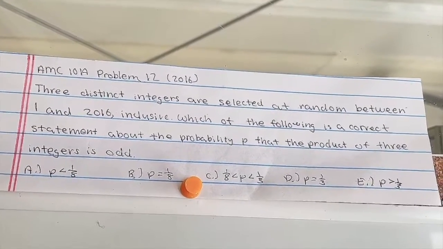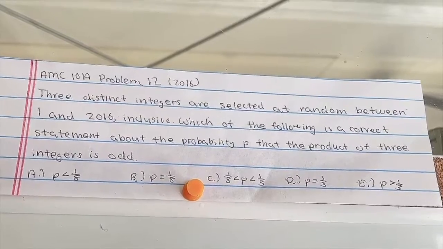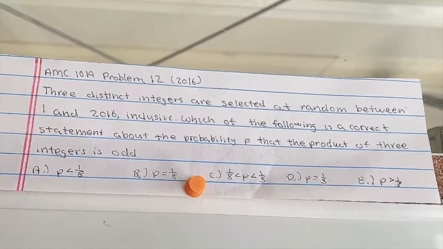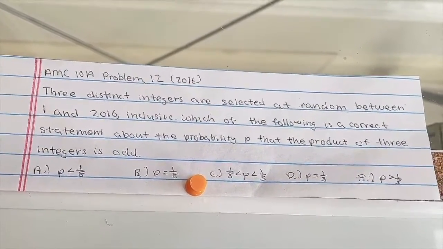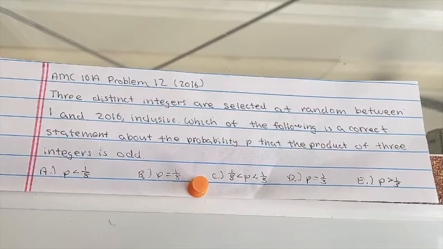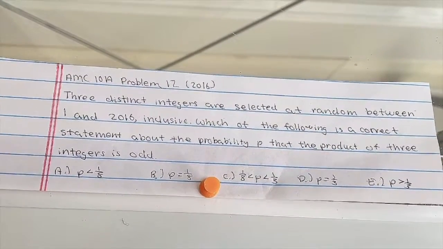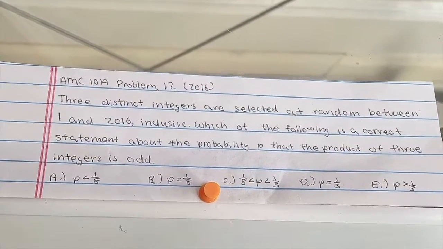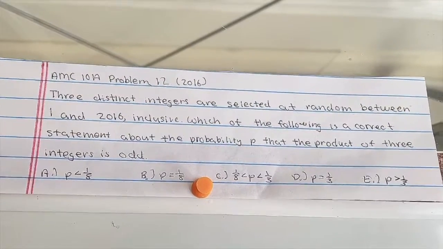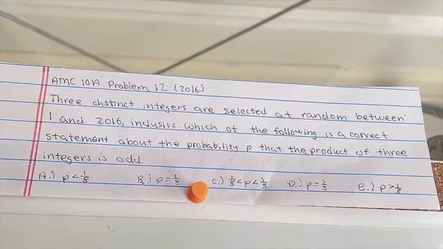Three distinct integers are selected at random between 1 and 2016, inclusive. Which of the following is a correct statement about the probability P that the product of three integers is odd? Your answer choices are P is less than 1/8, P equals 1/8, P is between 1/8 and 1/3, P equals 1/3, and P is greater than 1/3.